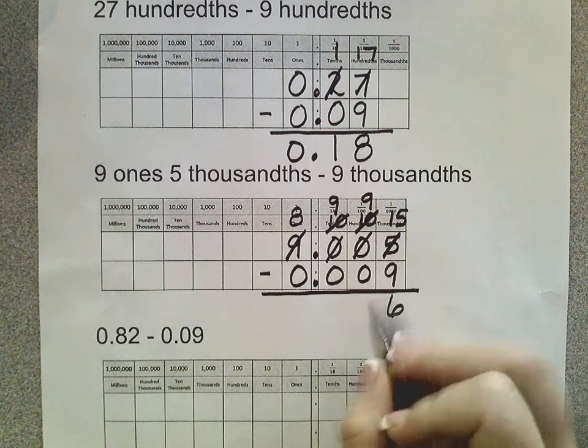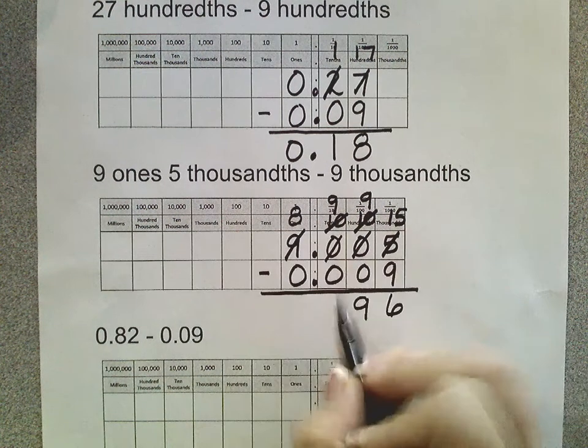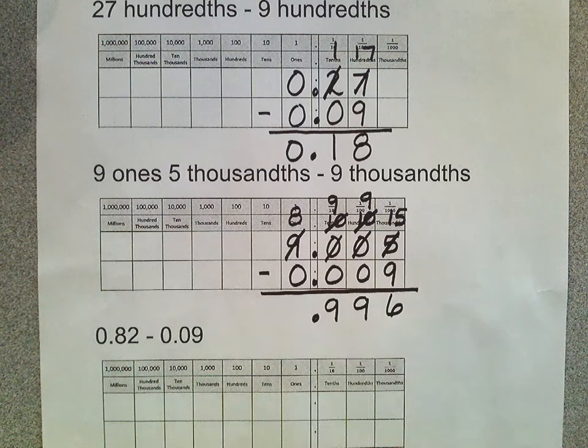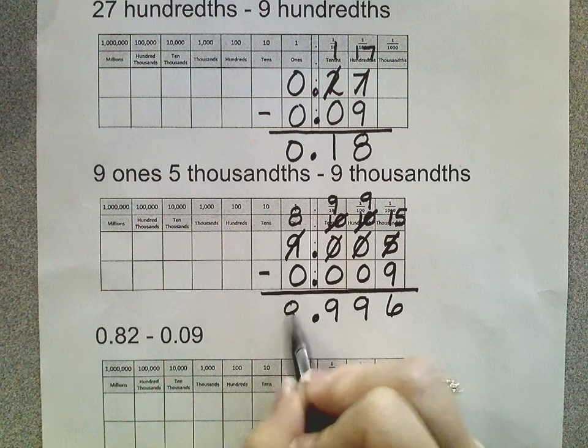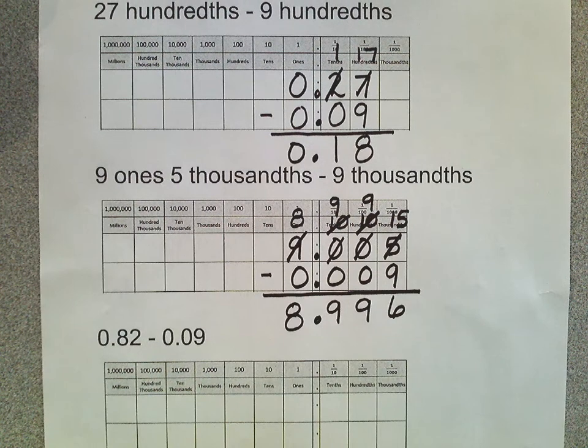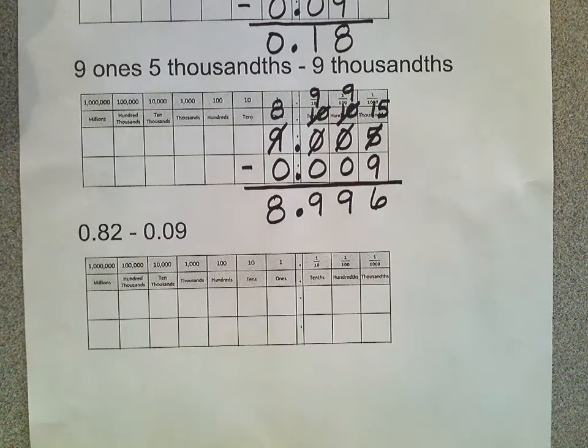9 minus 0 is 9. 9 minus 0 is 9. Bring that decimal point down. 8 minus 0 is 8. So then our difference is 8 and 996 thousandths. Let's go ahead and do the next one.